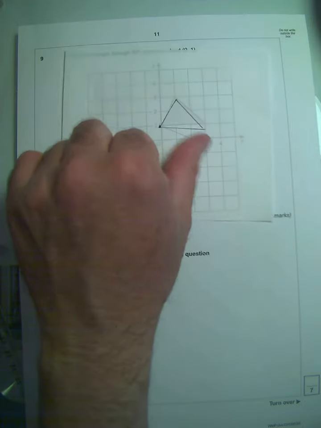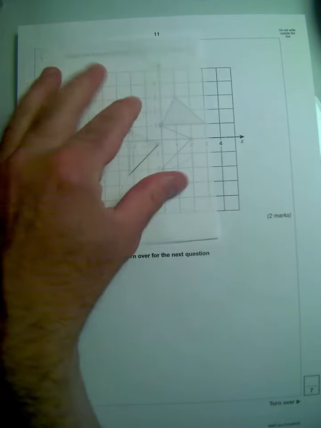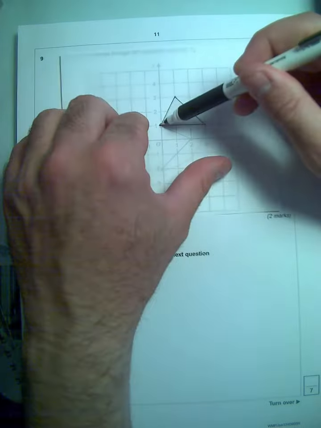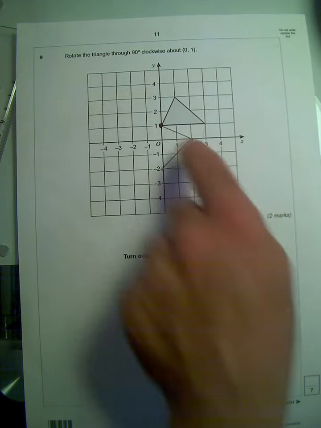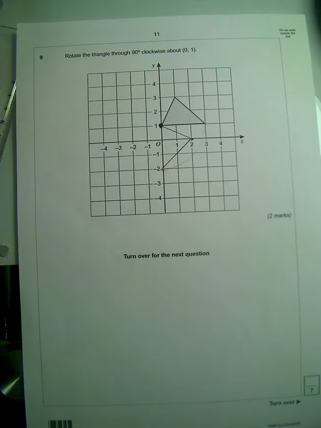But if you haven't, and not everybody has, then you've got the tracing paper. You can do it that way, or of course you can do it properly with a compass and an angle measure, but it's only 2 marks, and you'll get the 2 marks for the thing in the right place.